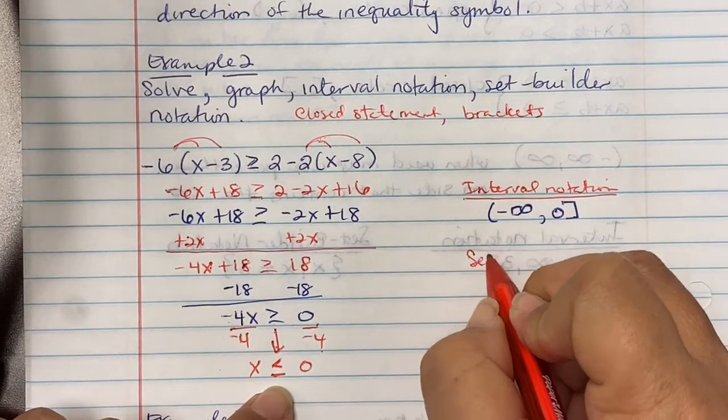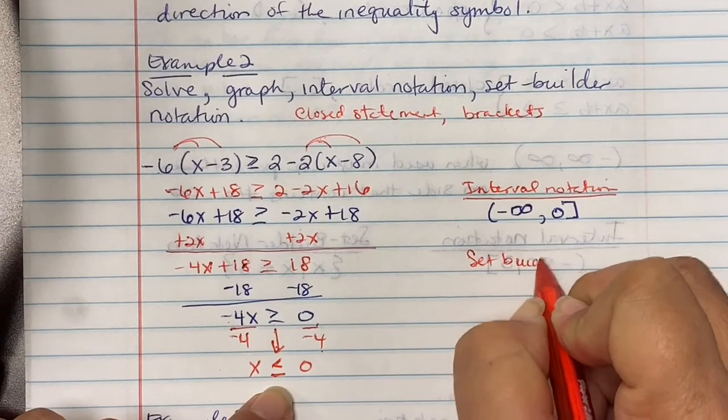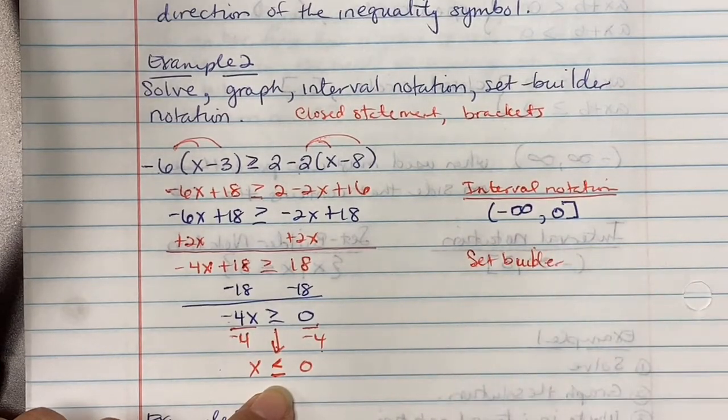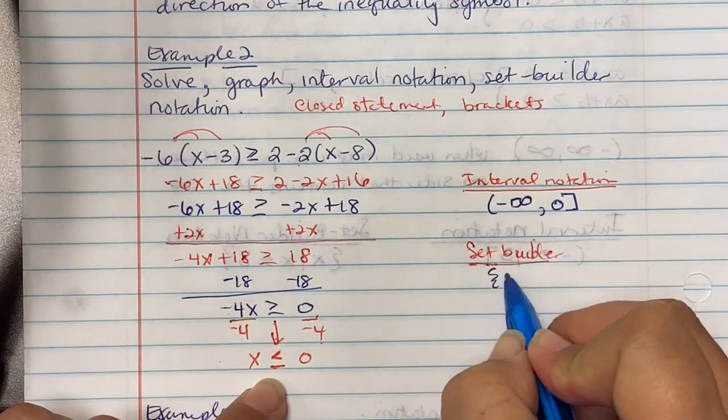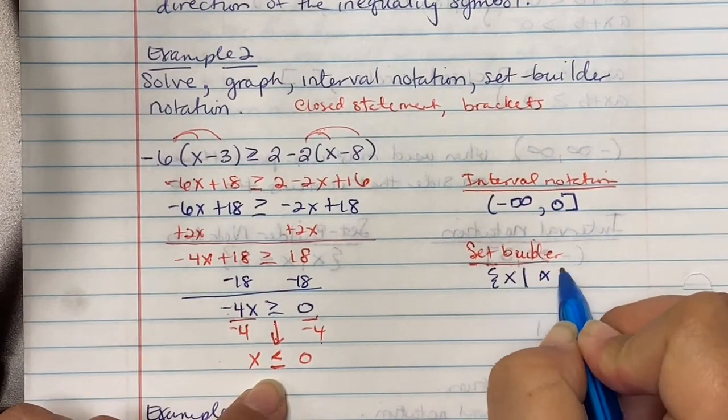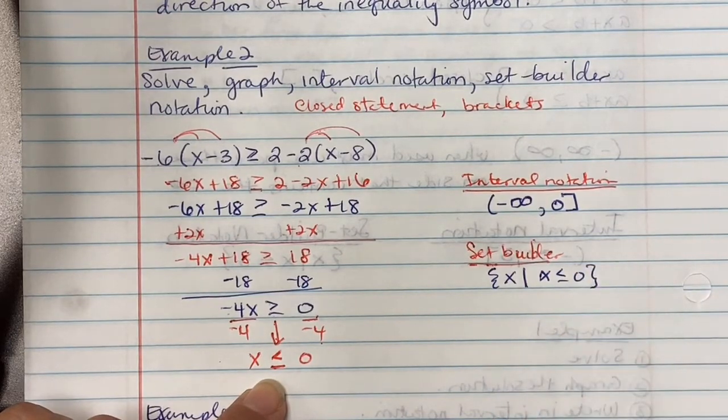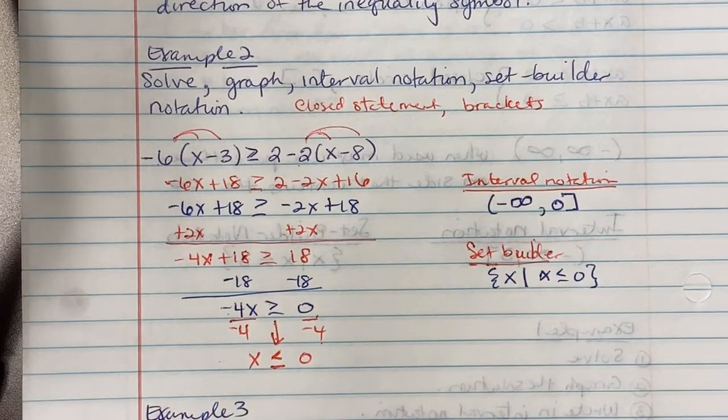Set builder. We already have our equation right here, so that's what we're going to use. So since the variable is x, so x such that x is less than or equal to 0, close the brace, or your set builder.